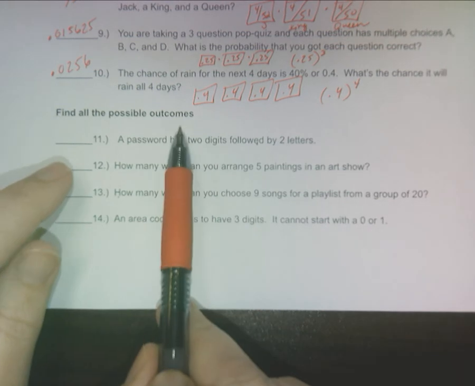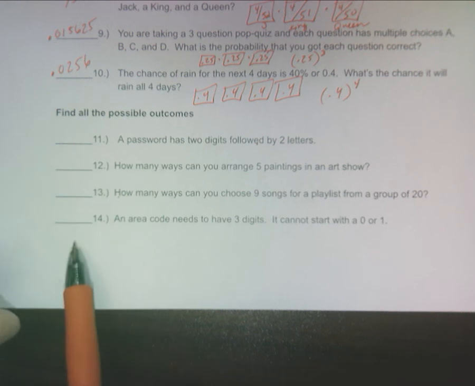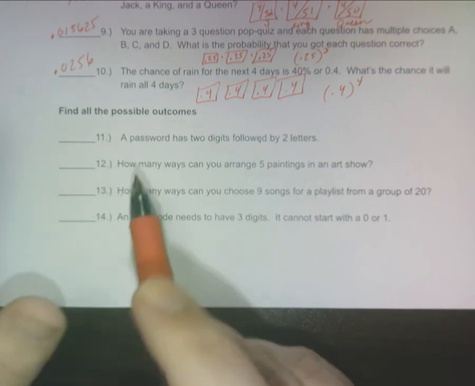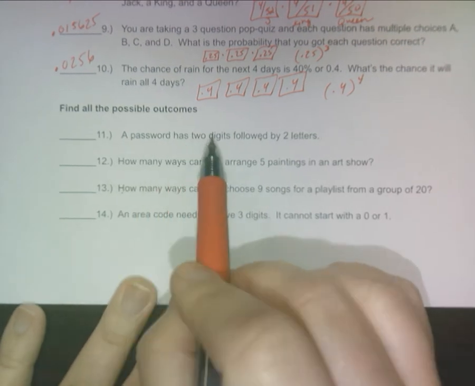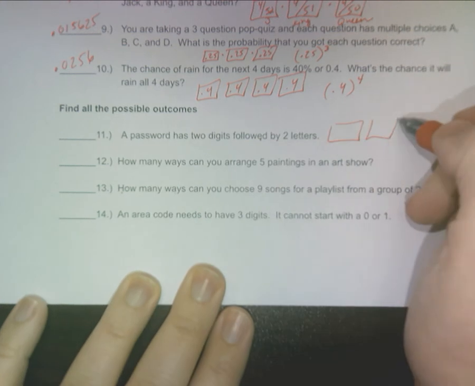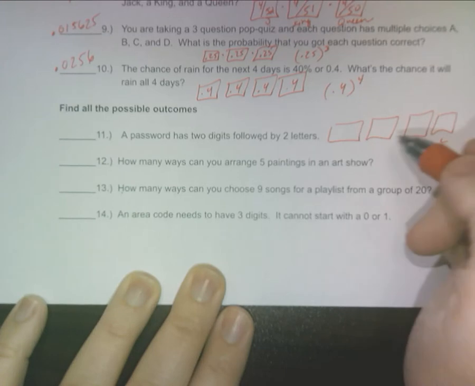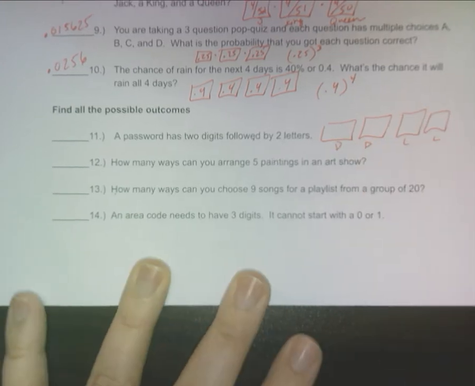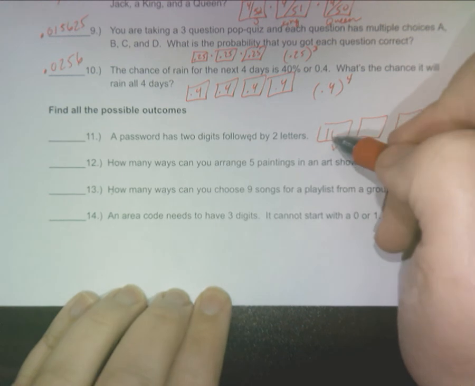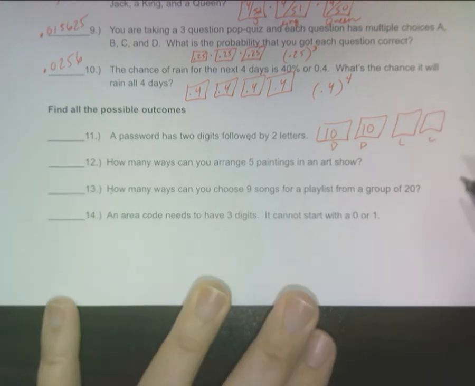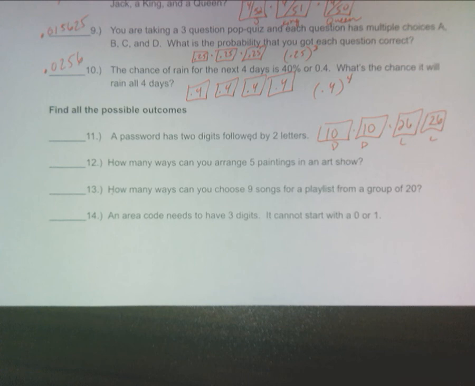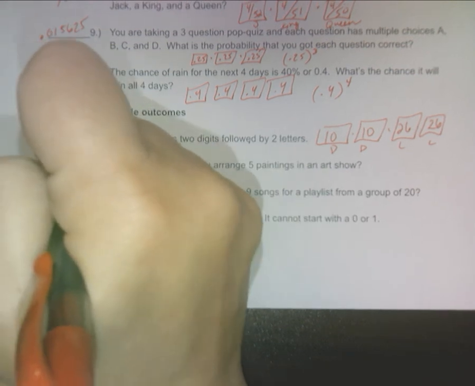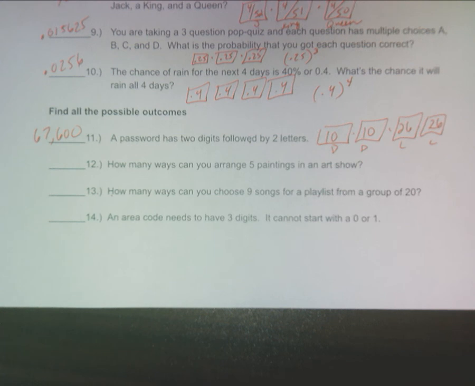All right, now in this next section, a password has 2 digits followed by 2 letters. You're just to find the outcomes. Outcomes are not probabilities. I don't want decimals here. I don't want fractions here. I want large numbers, okay? Some of them are large. So let's see. We got a password that has 2 digits followed by 2 letters. Digit, digit, letter, letter. Okay, so let's see. 2 digits. Remember, there's 10 digits in our number system. There's nothing about repeating, so this one can be 10. There are 26 letters, and then just multiply those. That'll tell you how many outcomes there are. There are 67,600 outcomes.